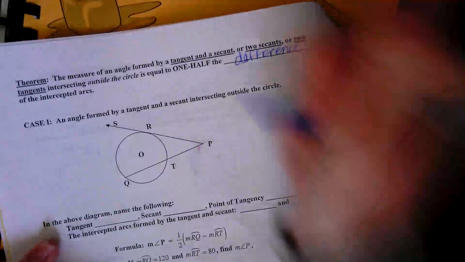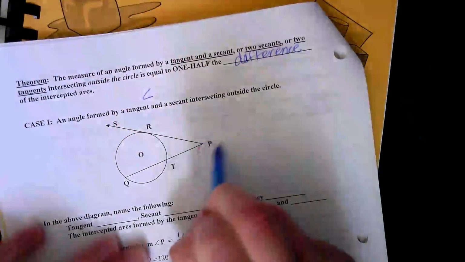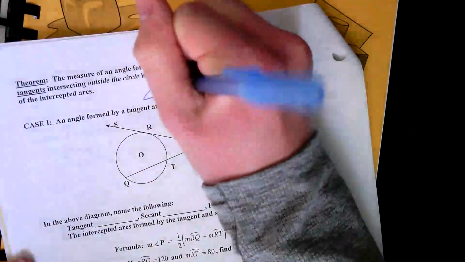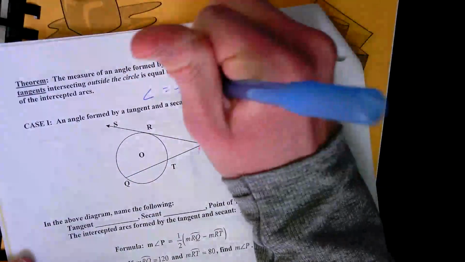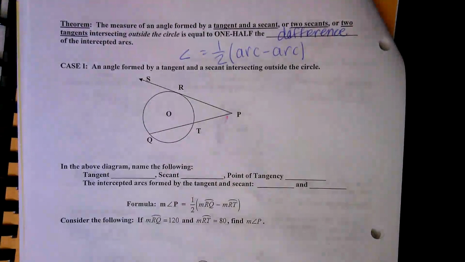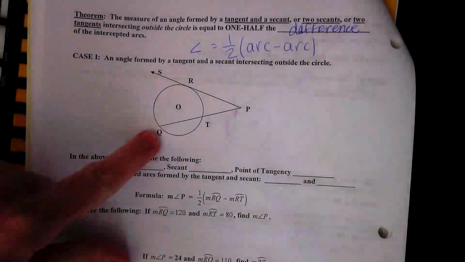So the measure of the outside angle, angle P, is equal to 1/2 the big arc minus the little arc.